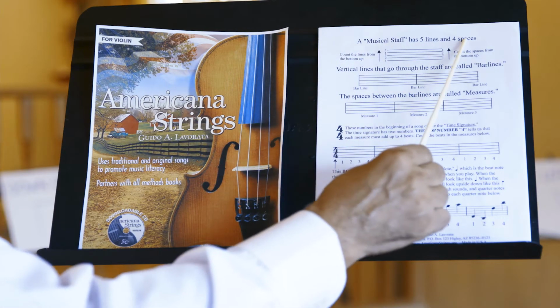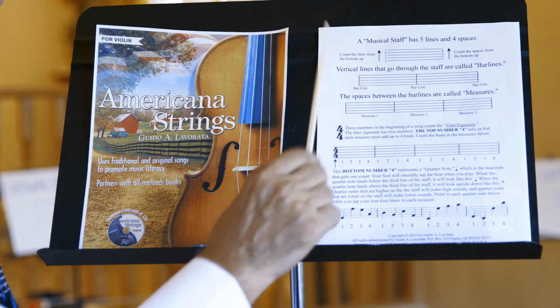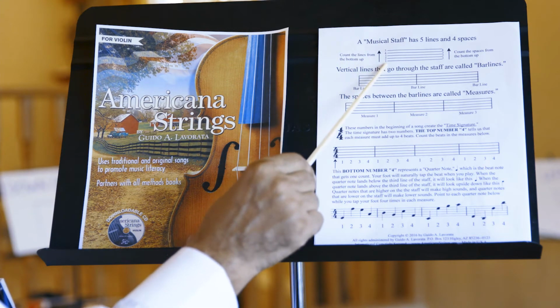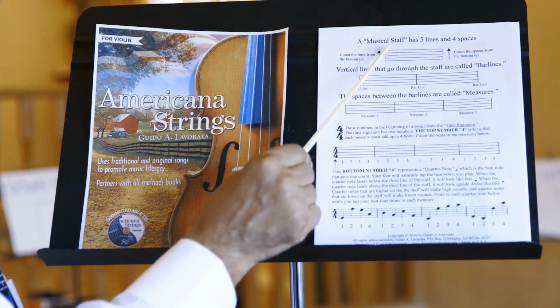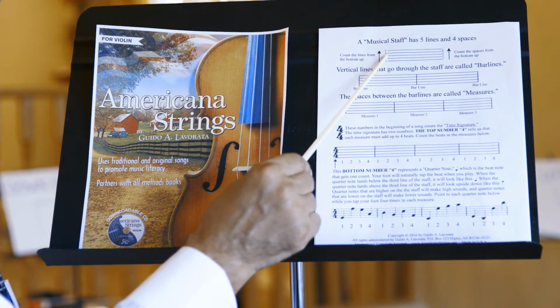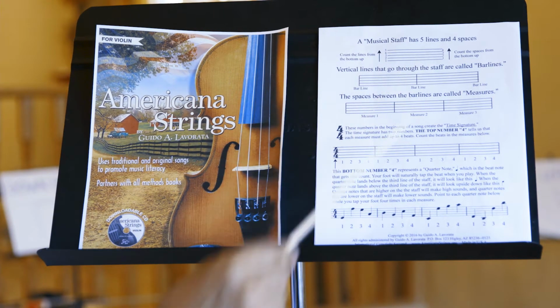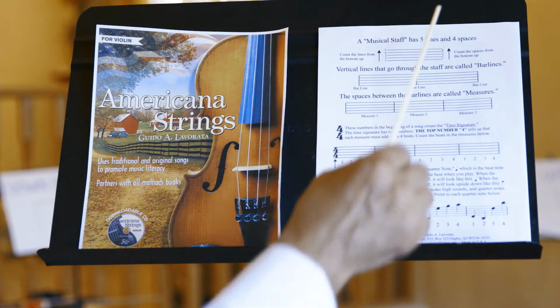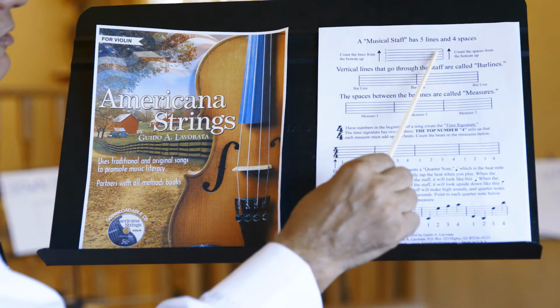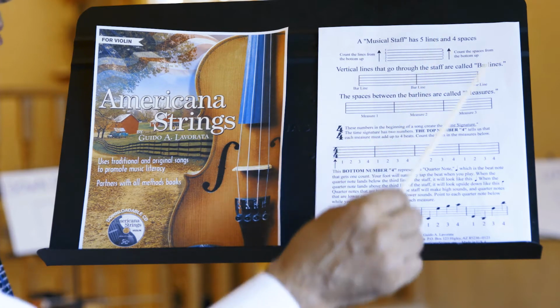A musical staff has 5 lines and 4 spaces, where we count the lines of the staff from the bottom up. First line, second line, third line, fourth line, fifth line. In between those lines are spaces. We count those from the bottom up. First space, second space, third space, fourth space.